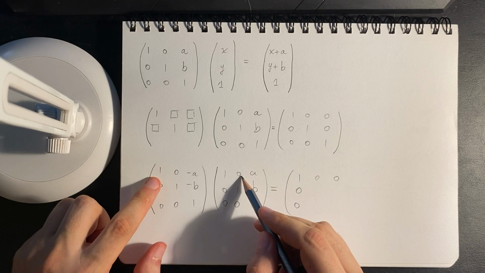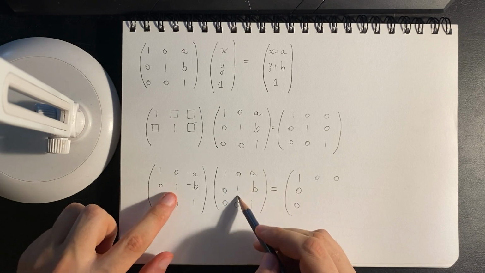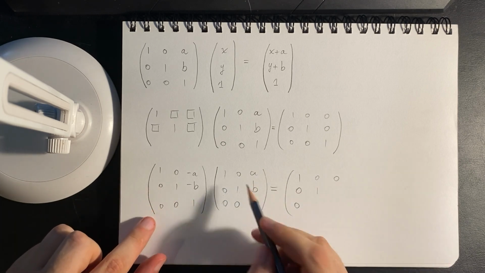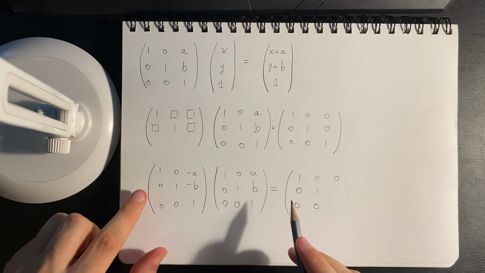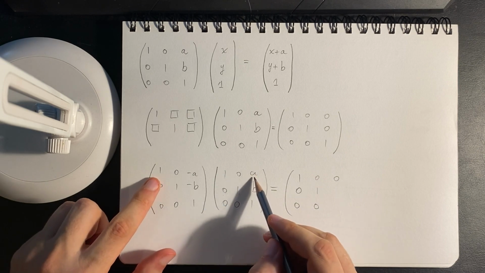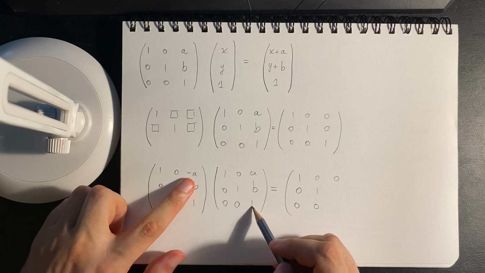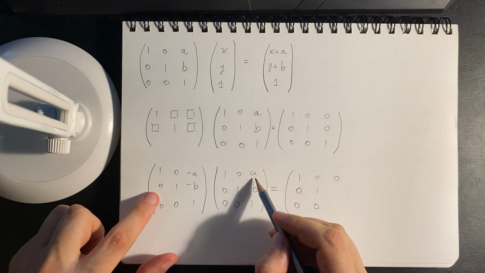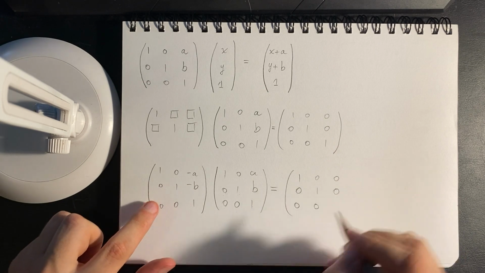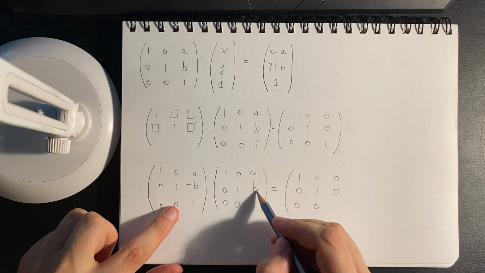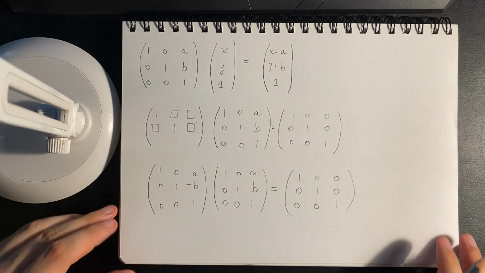Now here we have 0, 0, 0. Good. And then 0, 1, 0, 0, 0, 0. And then finally we have 1 times a plus 0 plus 1 times negative a. That does in fact make 0. Then we have 1 times b plus 1 times negative b makes 0. And then 0, 0, and 1 times 1. Excellent. Cool. All right.